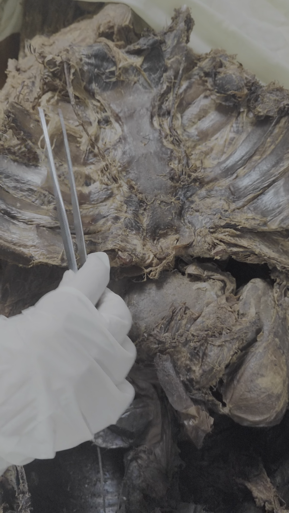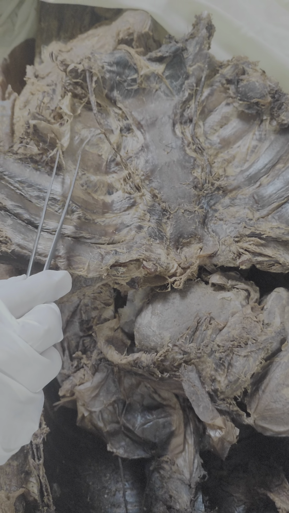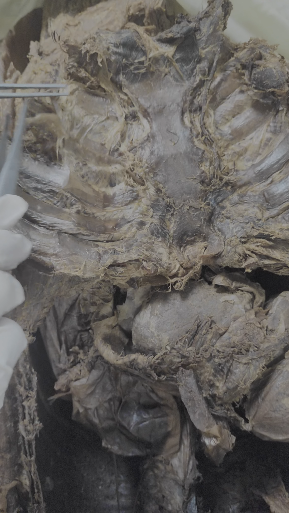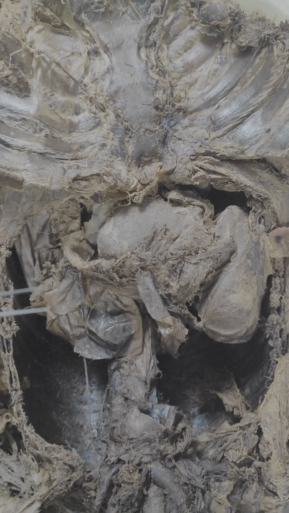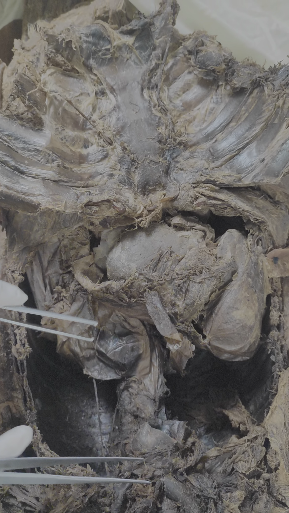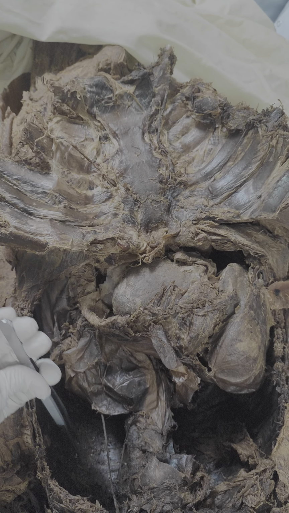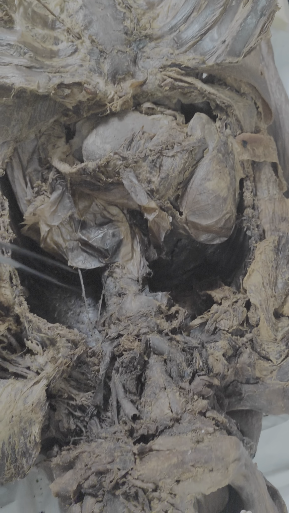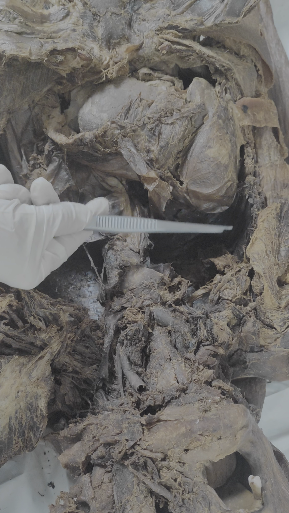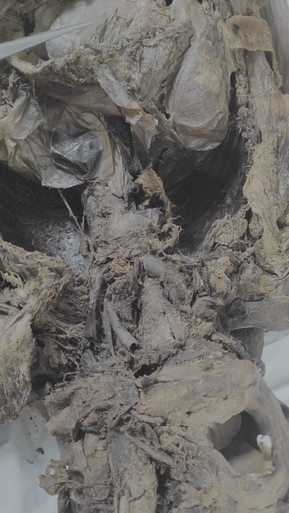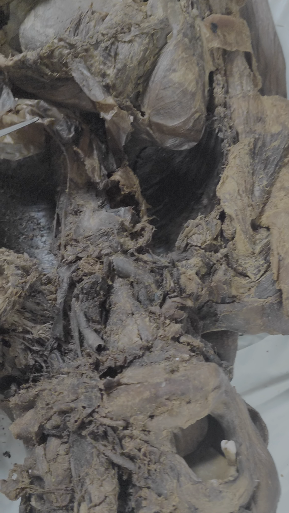This membrane we call the endothoracic membrane. Look here, it is a thin sheet, visible anteriorly and also posteriorly inside of the thorax. We are going to show you the position of the left and right lung, and the covering sheet of the left and right lung we call the pleura. Between these two, I am able to show you the mediastinum.